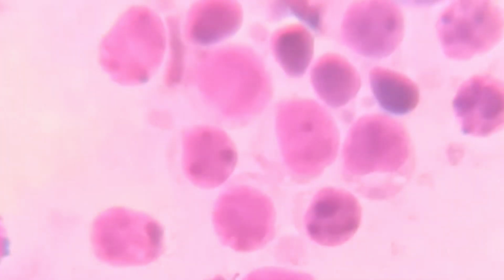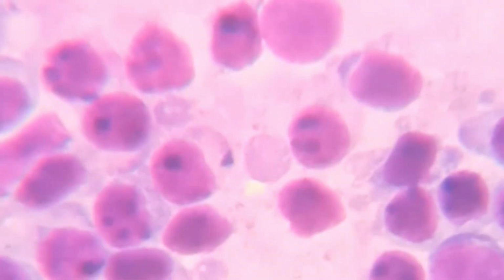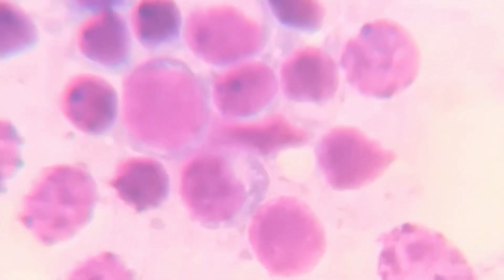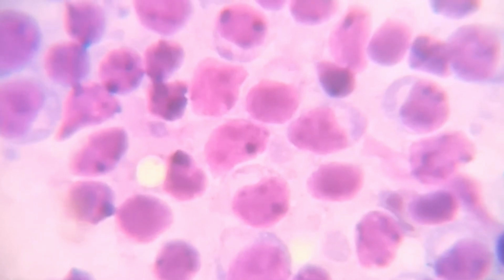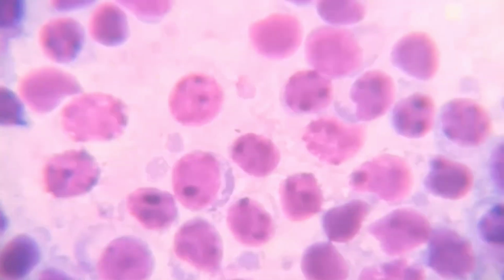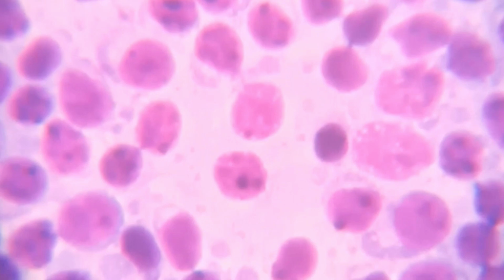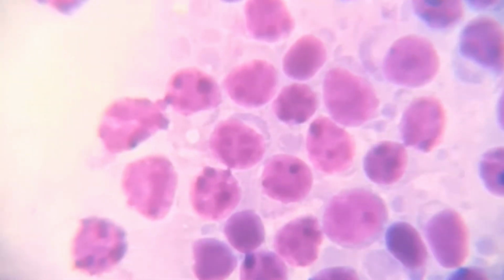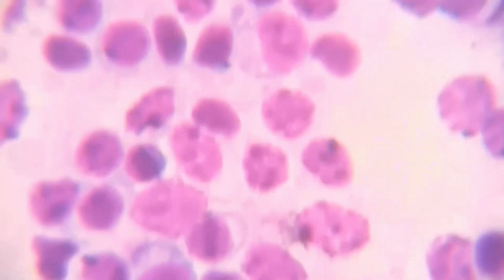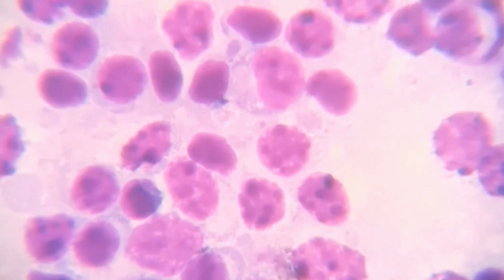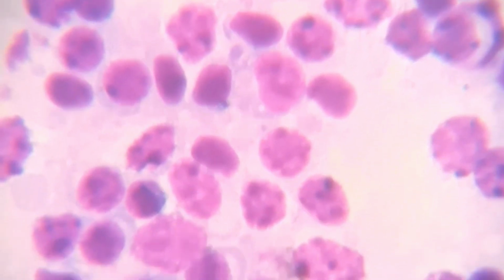Clinical manifestations of diffuse large B-cell lymphoma, DLBCL, can vary widely, and they are often influenced by the site of involvement, the extent of disease, and the presence of systemic symptoms. Here are the key clinical features associated with DLBCL. Lymphadenopathy. The most common presenting symptom is painless, rapidly enlarging lymph nodes. Lymphadenopathy can occur in any part of the body but is often observed in the neck, axilla, and inguinal regions.